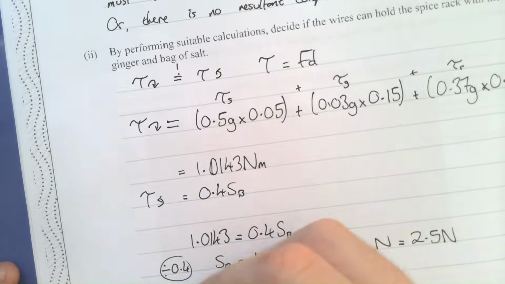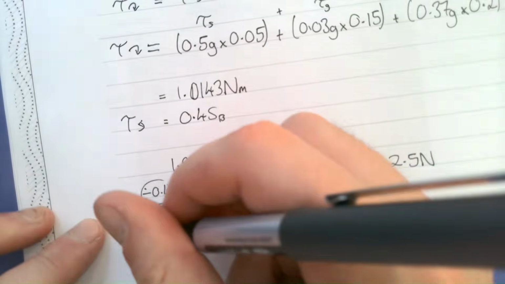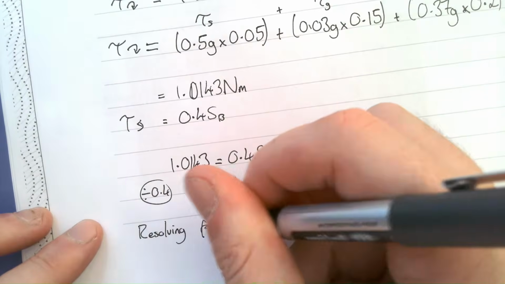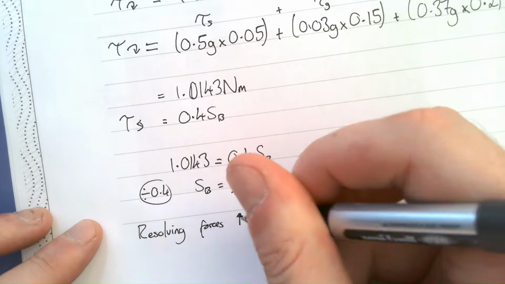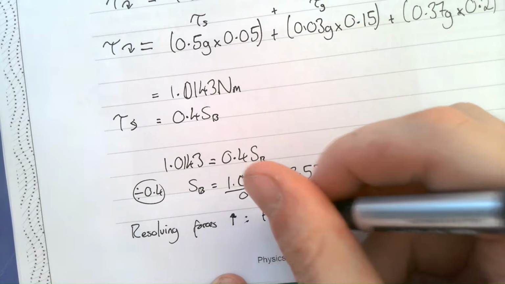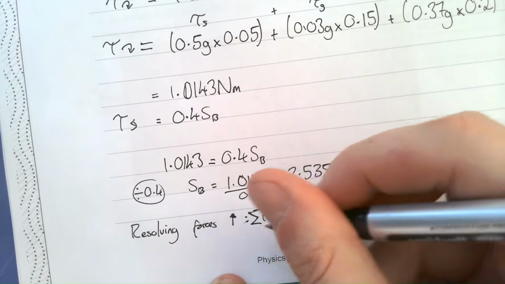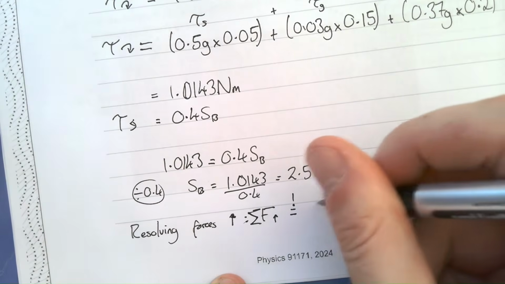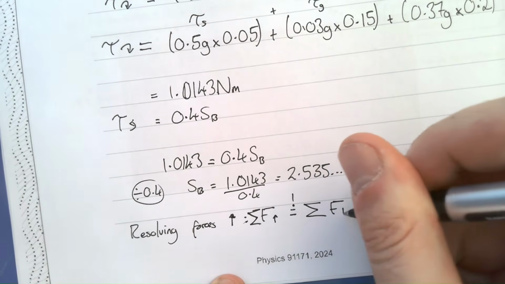So, by resolving forces vertically, we have that the sum of forces up must be equal to the sum of forces down.